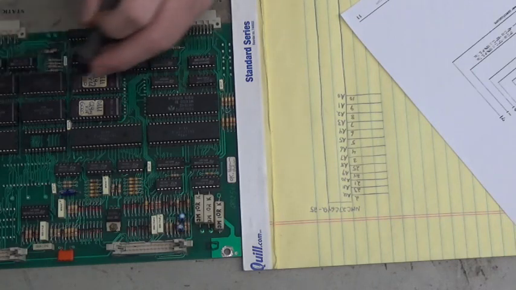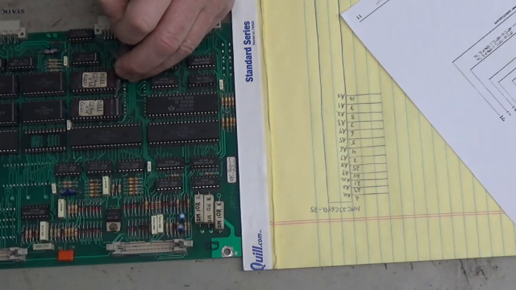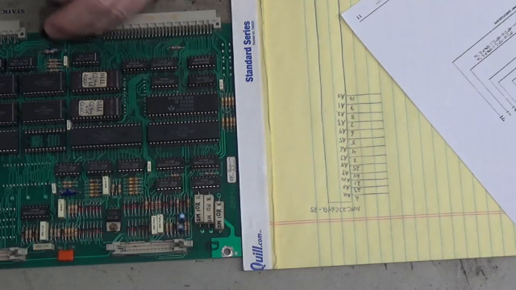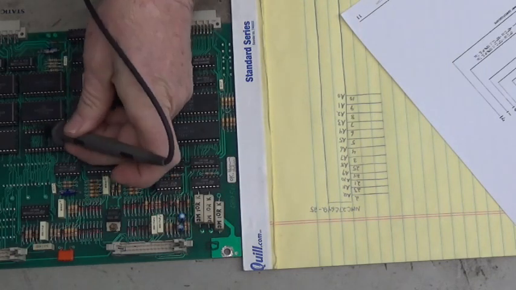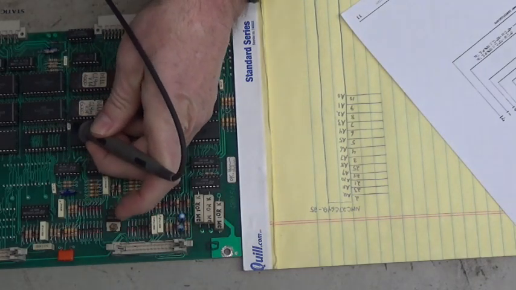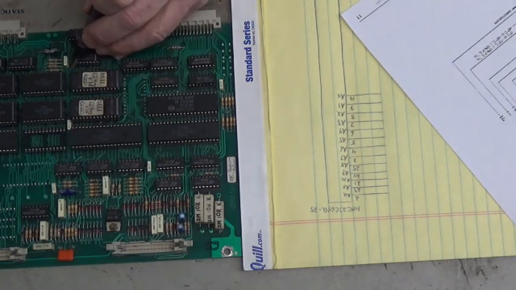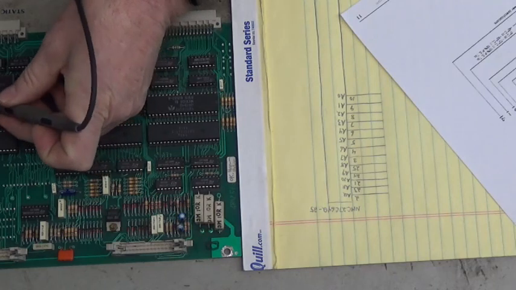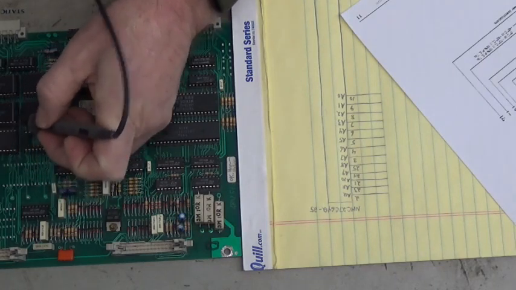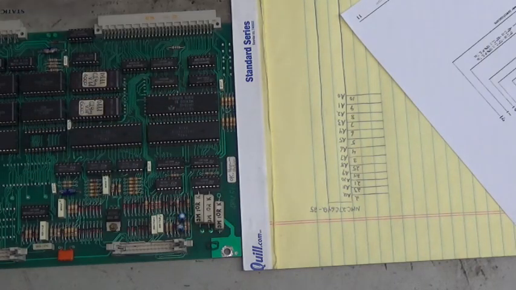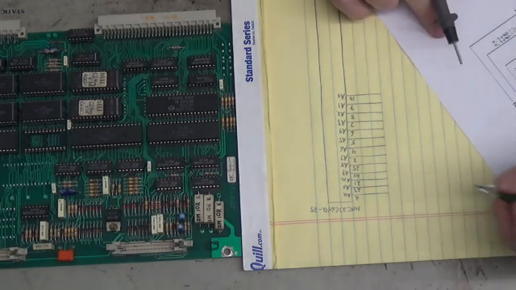Going to pin 22. Okay, let's see if it's over here too. Nope. A12 is not part of the SRAM. Okay, so that is 22.